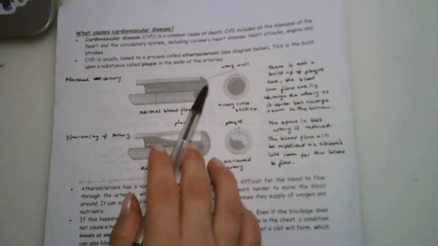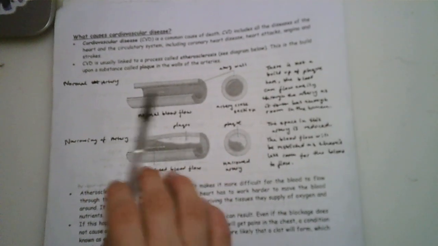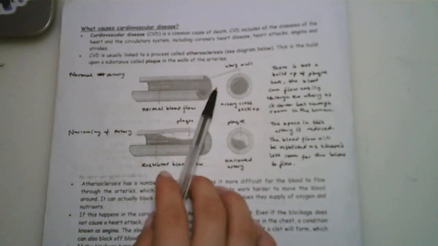So this is a normal artery. There's not really any plaque in there. You can see the artery wall, and there's a relatively normal blood flow. Presumably normal blood flow, because there's no build-up of plaque, so the blood can flow easily through the artery as it has enough room in the lumen. But as plaque builds up, the artery gets narrow, so there's restricted blood flow. So the space in the artery is reduced. The blood flow will be restricted as there's less room for the blood to flow.